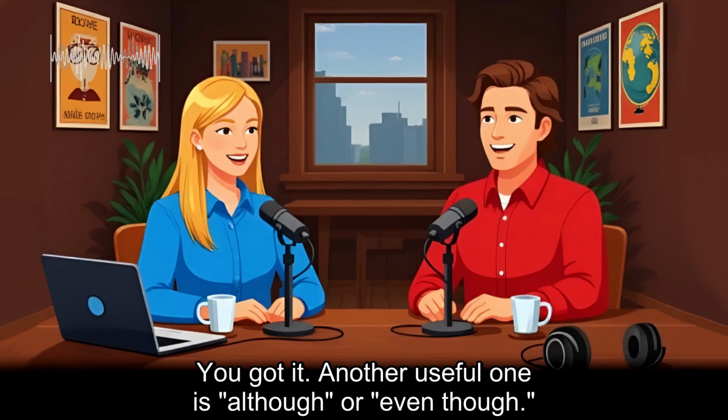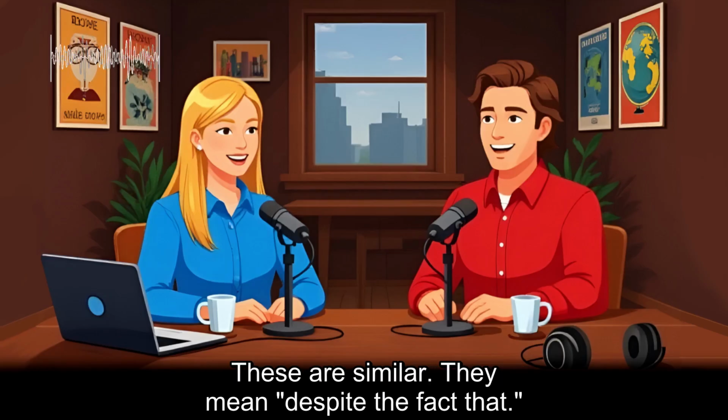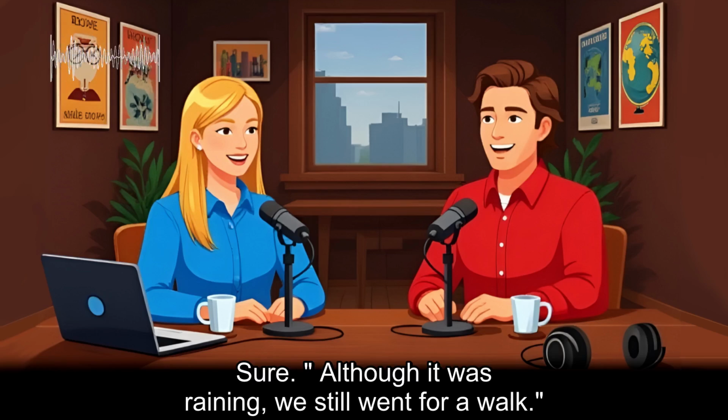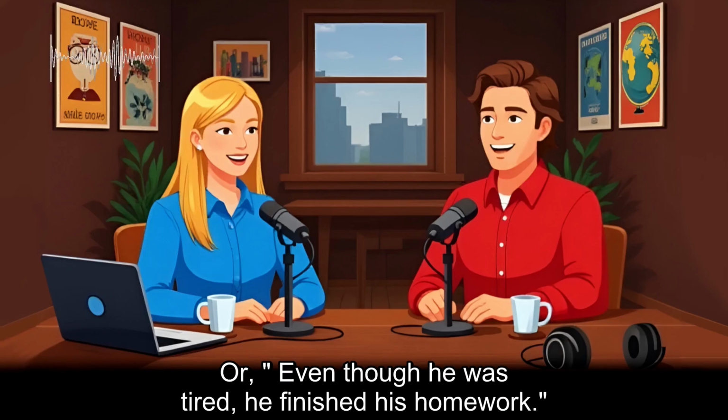You got it. Another useful one is although or even though. These are similar. They mean despite the fact that. Can you give an example? Sure. Although it was raining, we still went for a walk. Or, even though he was tired, he finished his homework.